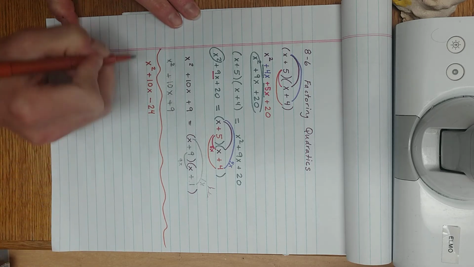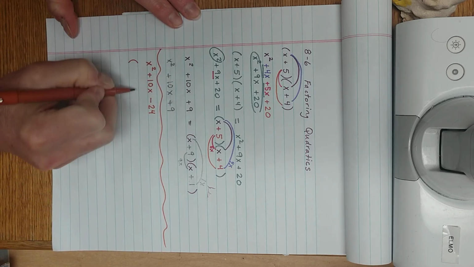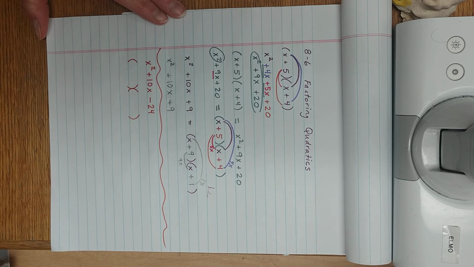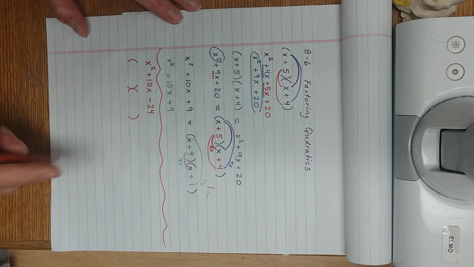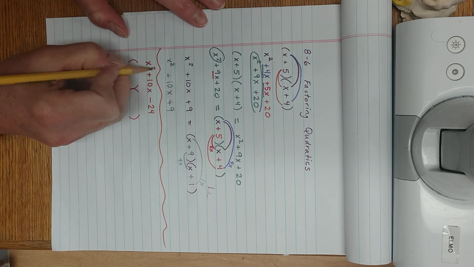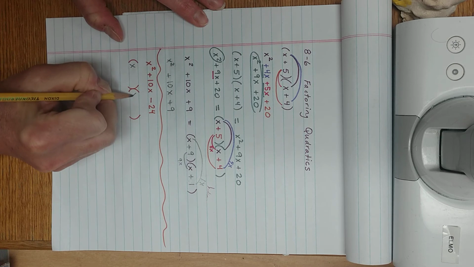So I'm trying to factor this, meaning I want to know what's in the binomials that if multiplied out made x squared plus 10x minus 24. Did I get that right? Yeah, I'm double checking. So remember, just like before, that this x squared would be x times x.